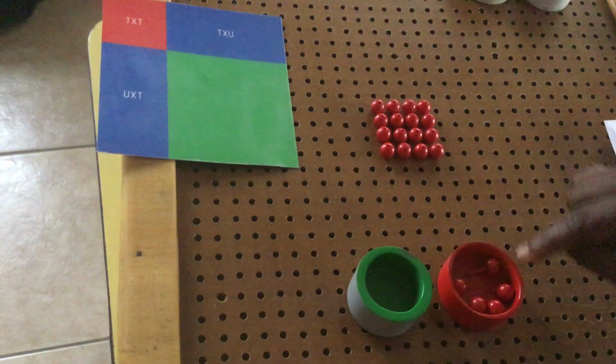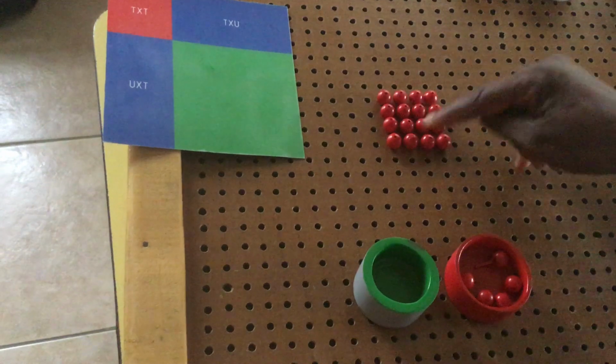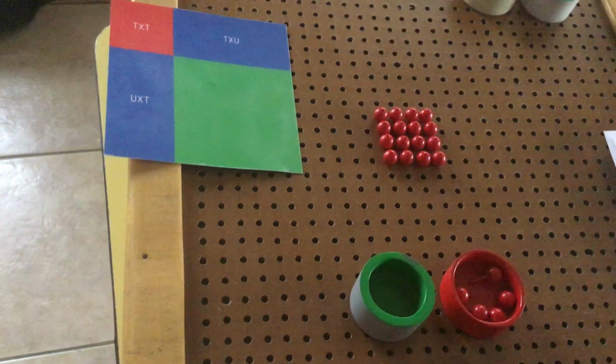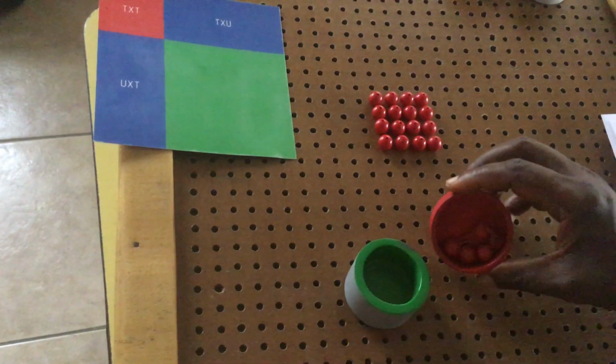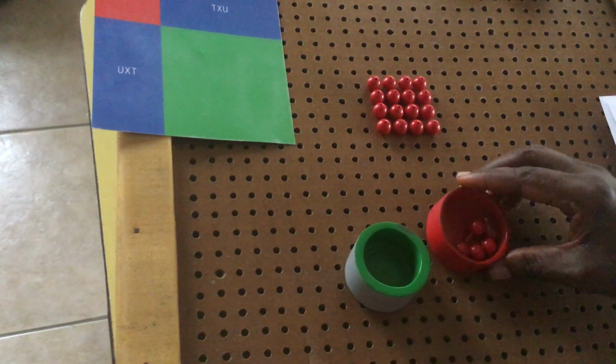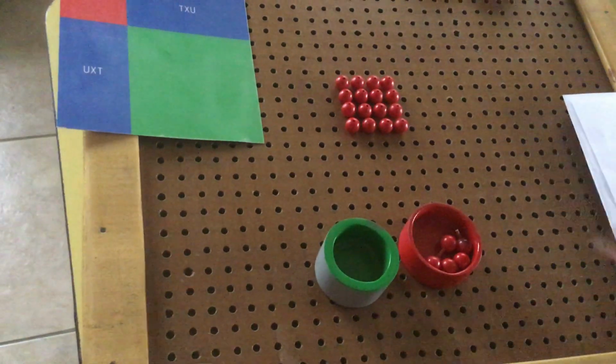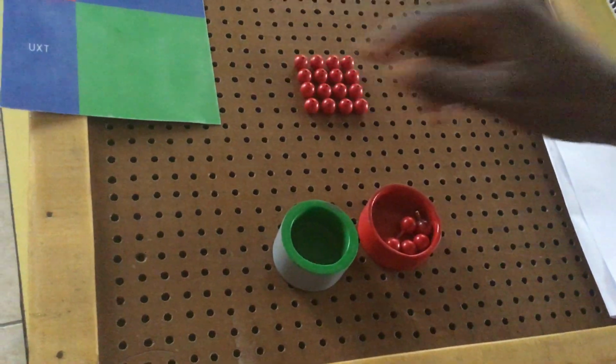So I built a square of 1, 2, 3, 4, 1, 2, 3, 4, a square of 4 by 4. I don't have enough quantities to continue. So I built my first square.